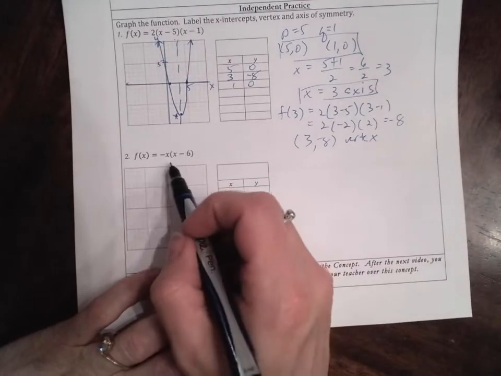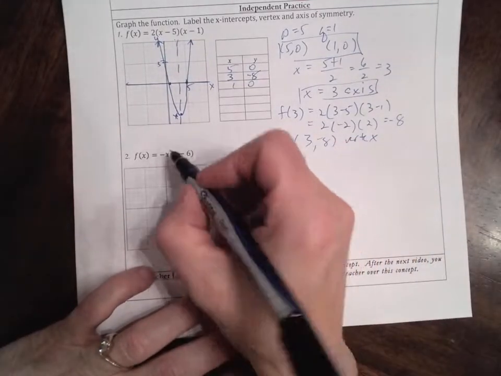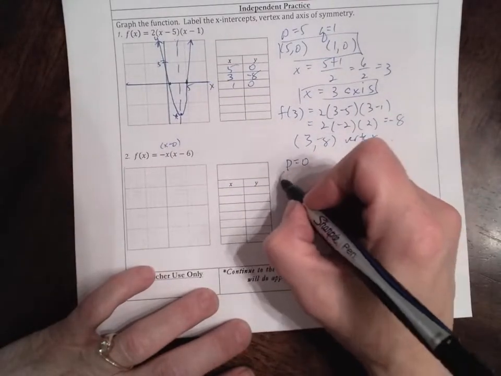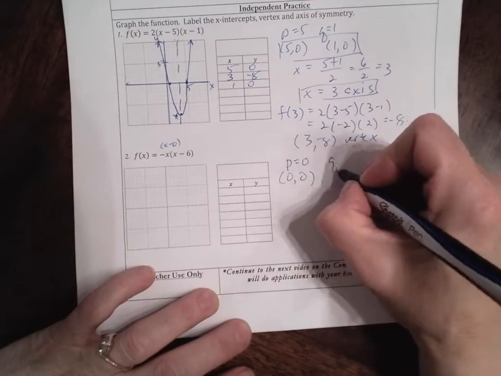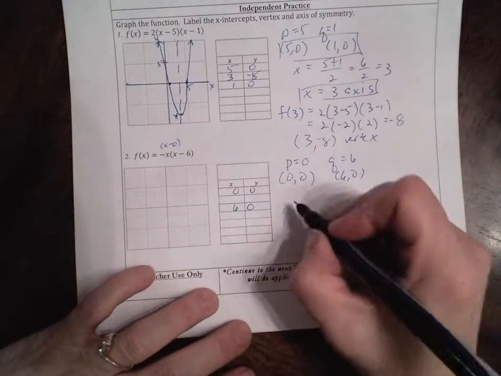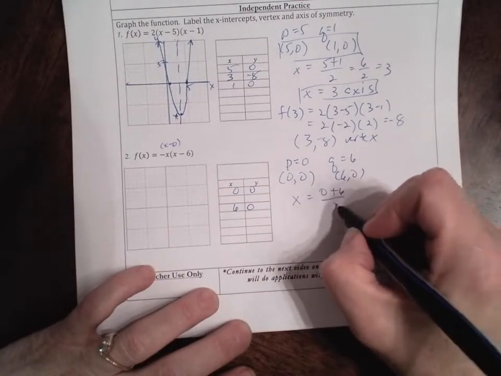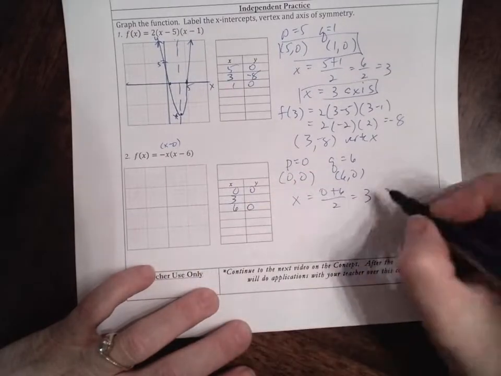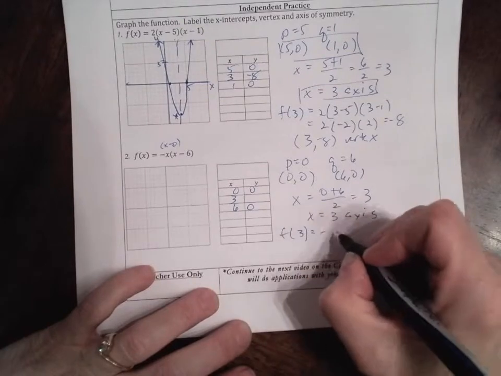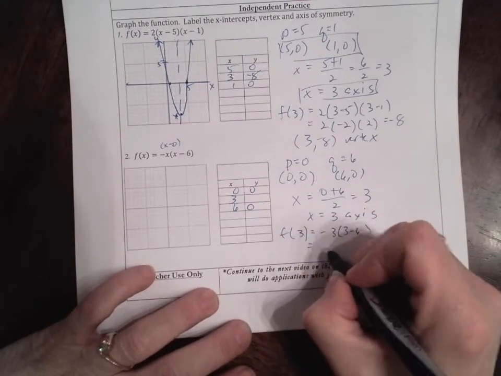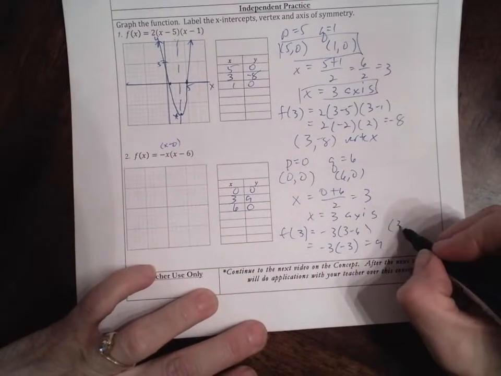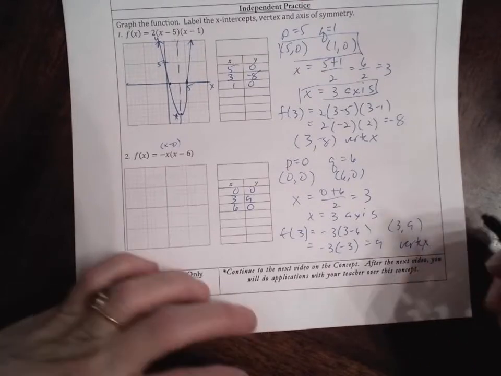Now this last equation, it doesn't look like we have a p value, but actually we can think of that as x minus 0. So our first x-intercept is 0, and then our second is 6. So we have the points (0, 0) and (6, 0). Now to find the x value of the vertex, we'll just add those up and divide by 2, and that is our axis of symmetry. And then let's plug in 3. So -3 times -3 will give us +9. (3, 9). That's our vertex.